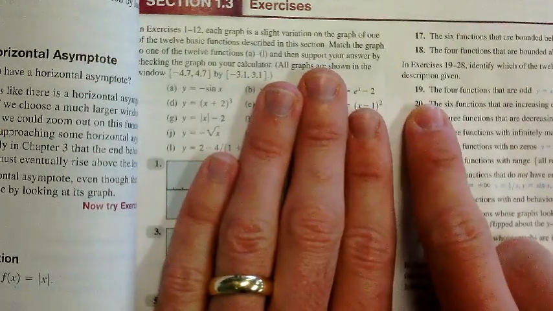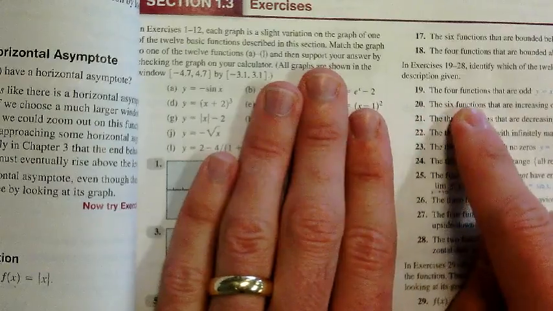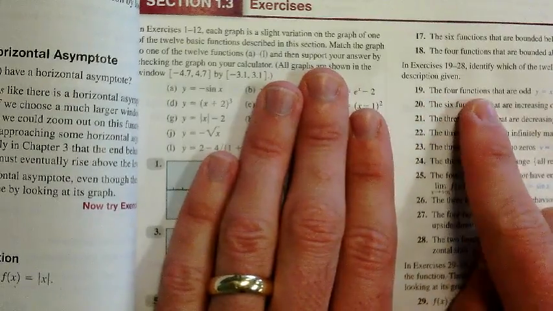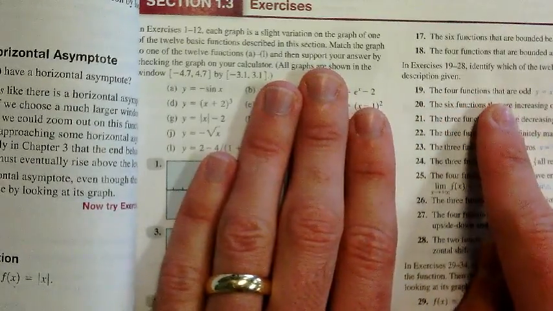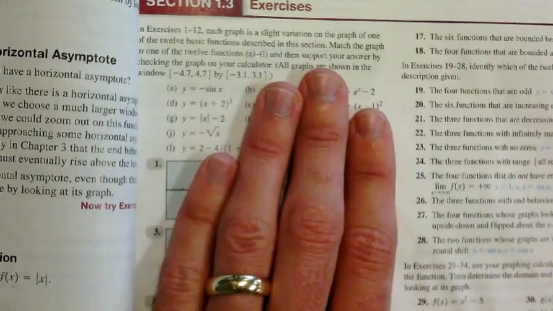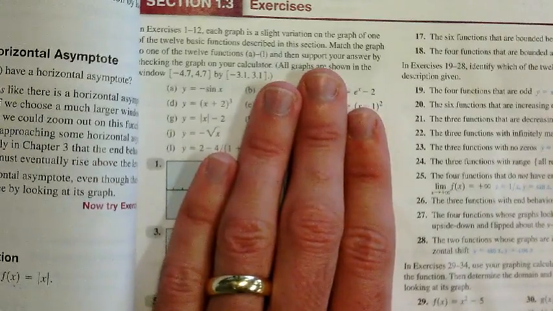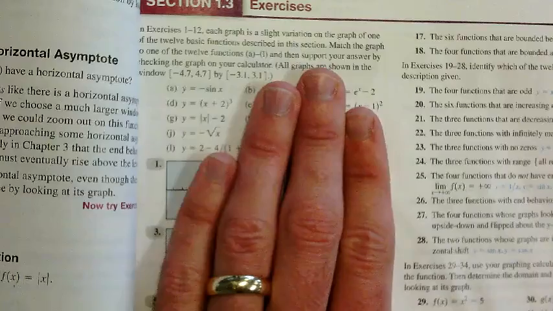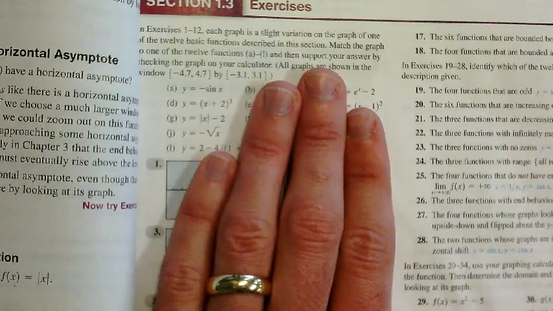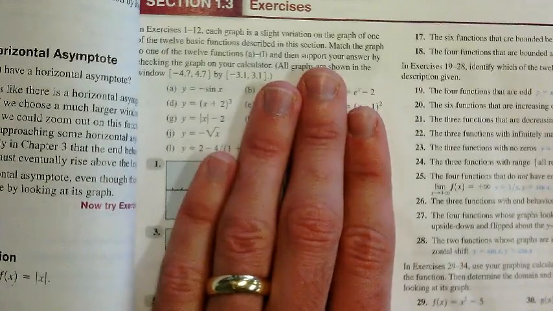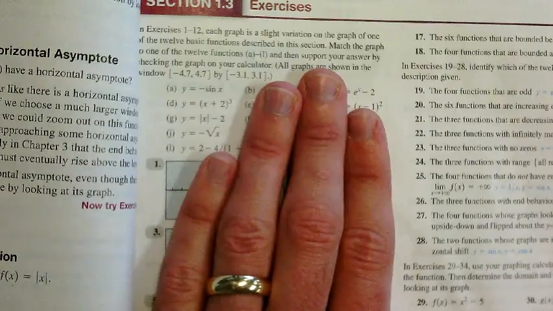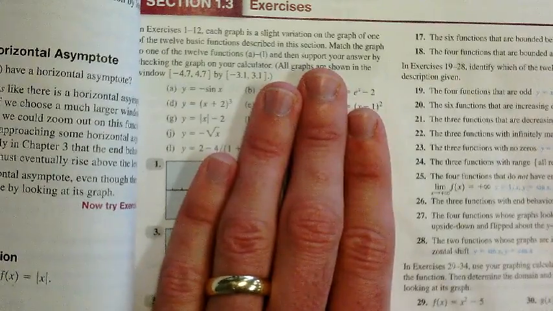Now that one we aren't doing, but there are 4 functions that have, oh shoot, if it's odd, I'm just taking a look at it. Odd functions have origin symmetry, so they reflect over the origin. So these are just different property things.